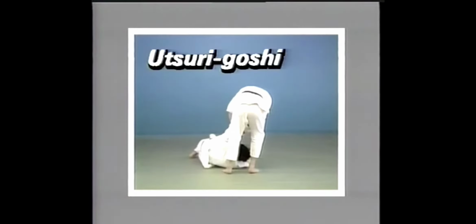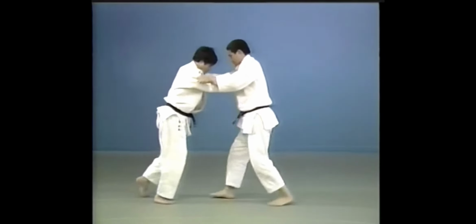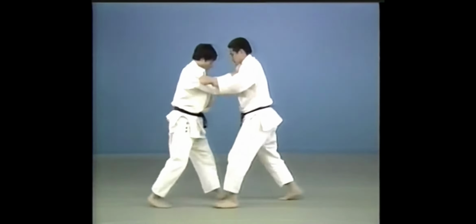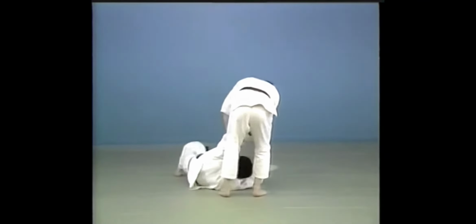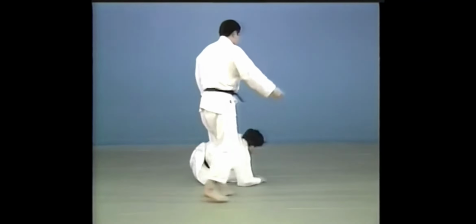Utsurigoshi. Utsurigoshi is a kind of technique used when your opponent attacks with Koshi Waza, to raise him up and throw him on your hips.